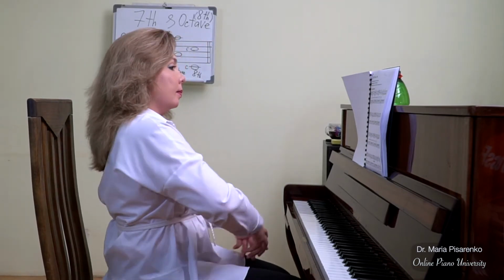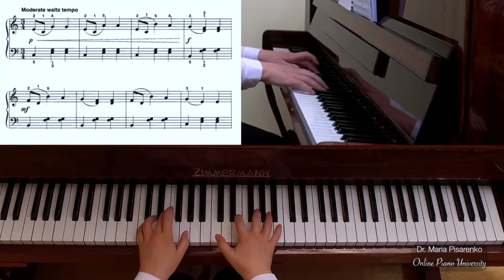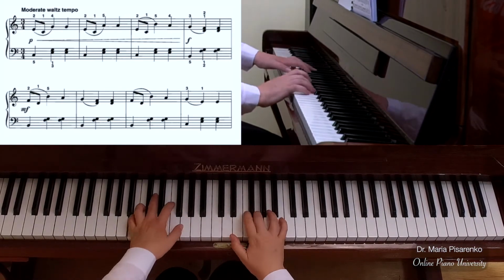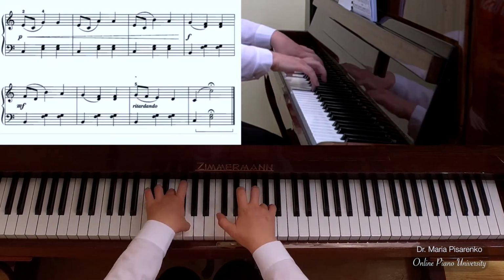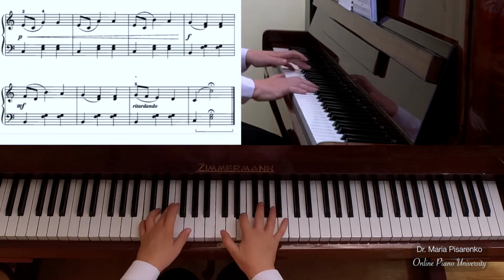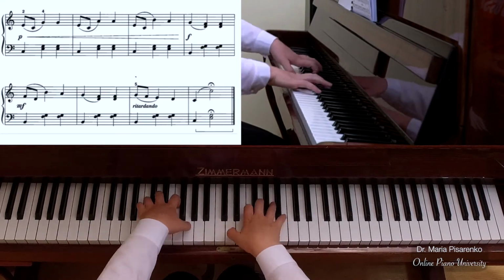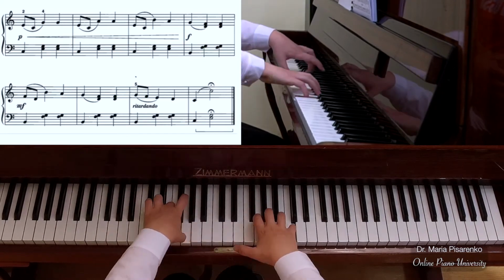Now it's time to play the whole song without counting, a little bit faster. Practice yourself.